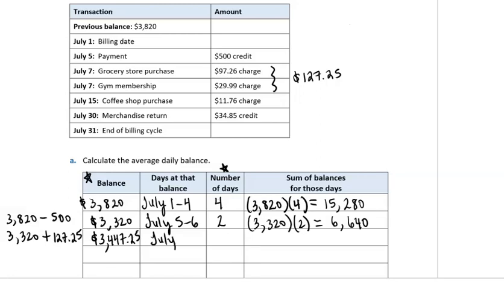And that will be the balance on July 7th through July 14th. Notice on July 15th, something else will happen. So now we need to count the number of days. And if we count, there will be 8 days. So July 7th, 8th, 9th, 10th, 11th, 12th, 13th, and 14th gives a total of 8 days.